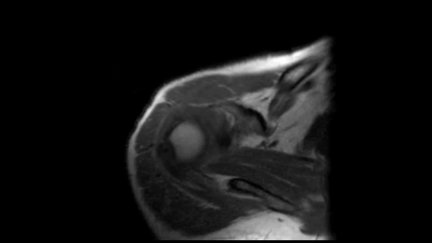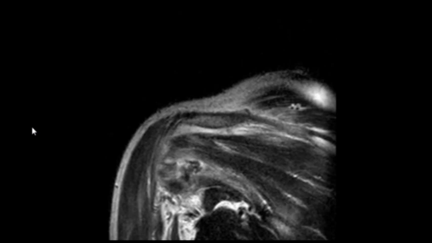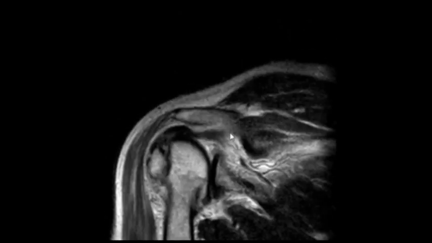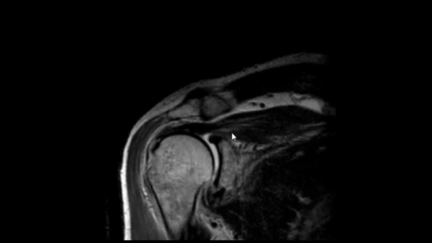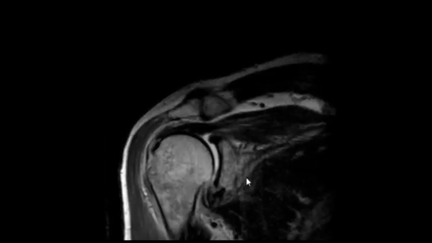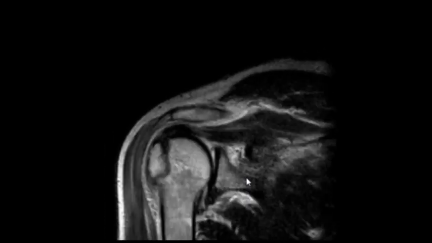And coronal T2 sequence of the right shoulder joint showing minimal joint effusion, and there is a fracture, maybe an avulsion fracture at the greater tuberosity.